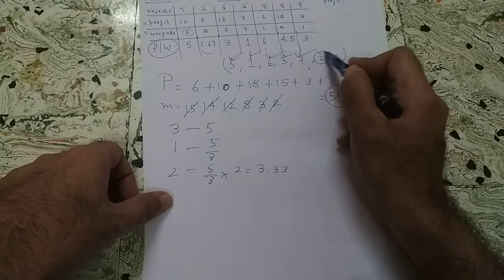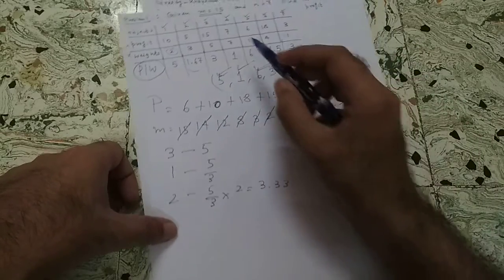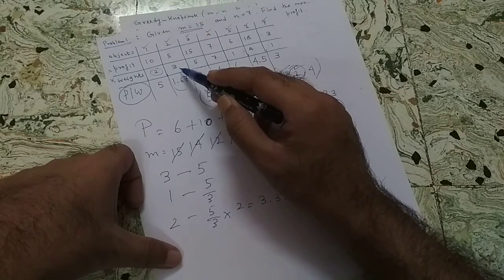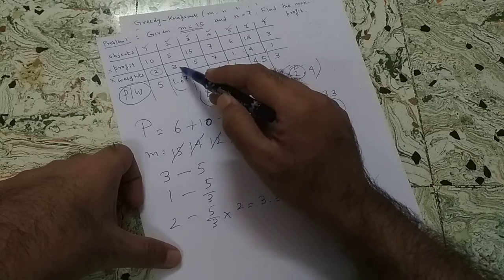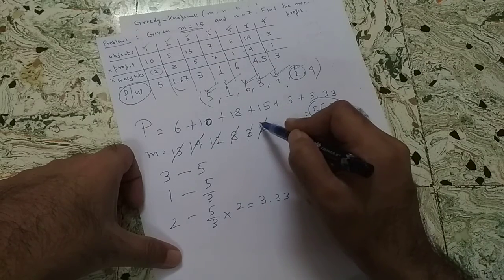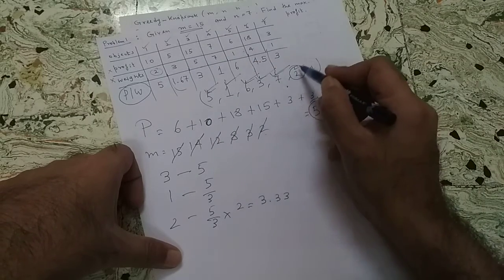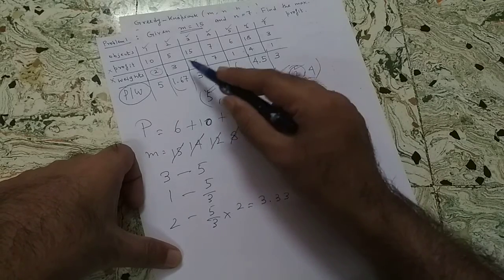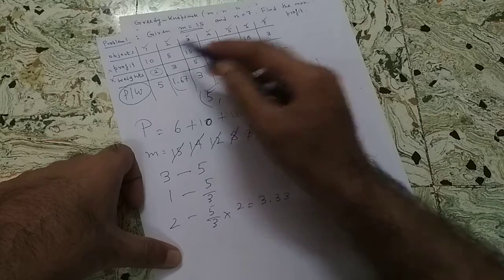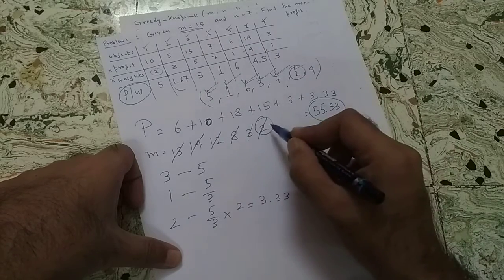But when it came to object 2, the entire instance of object 2 weighs 3, but the capacity of the knapsack when object 2 was being processed was 2. So we cannot take this entire instance and put it in the knapsack.